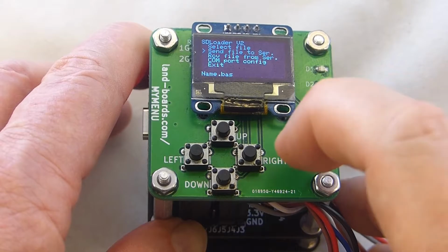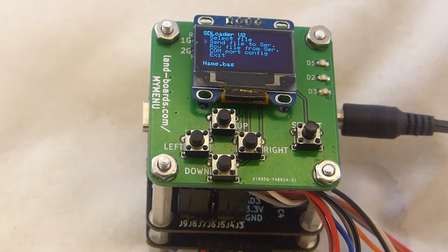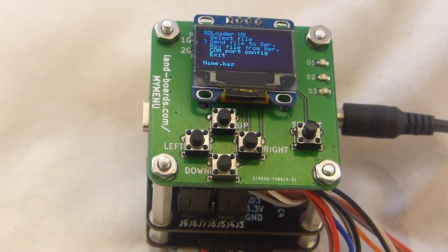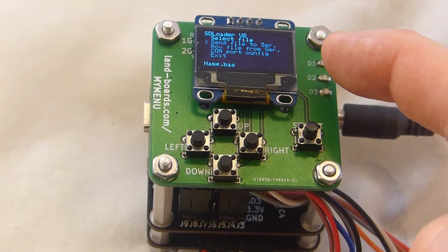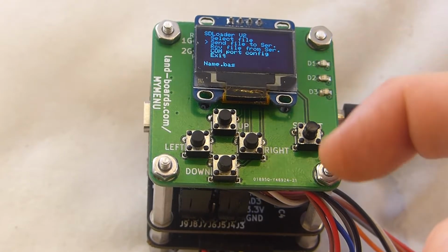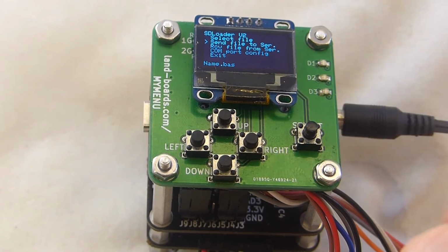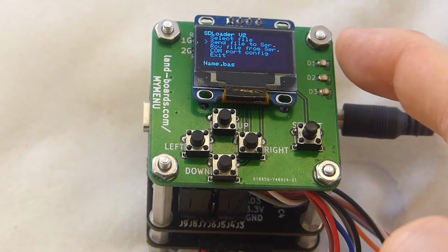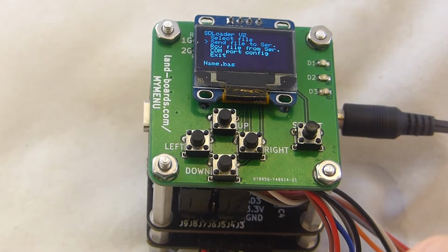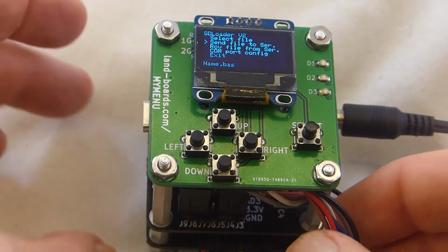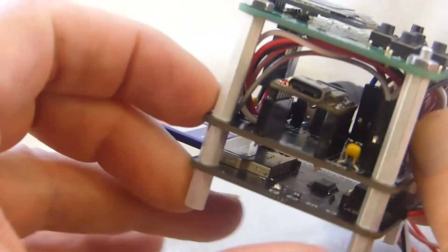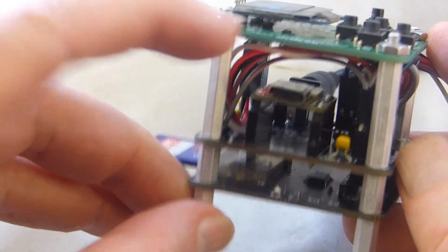And it's uploaded. The card on the top is a card that I call the My Menu card, and it consists of a 128 by 64 OLED and 5 switches: up, down, left, right, and then a select switch. It has 3 status LEDs on the side here. The next card down in the stack is the QT Pi card.